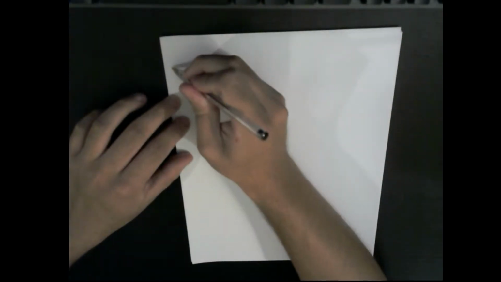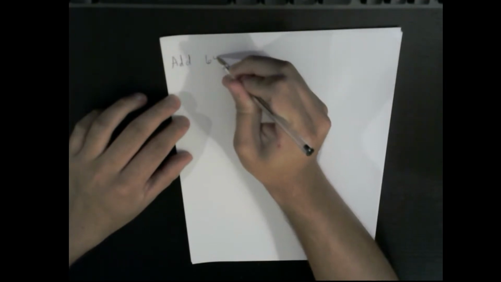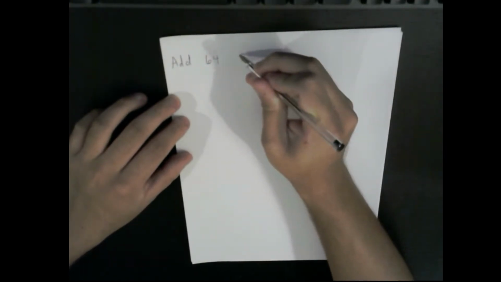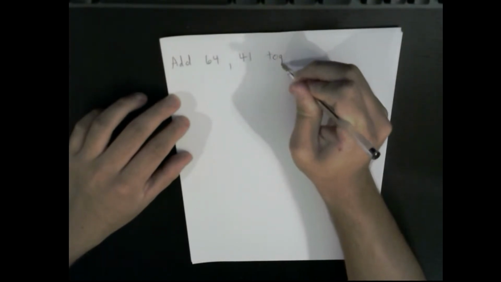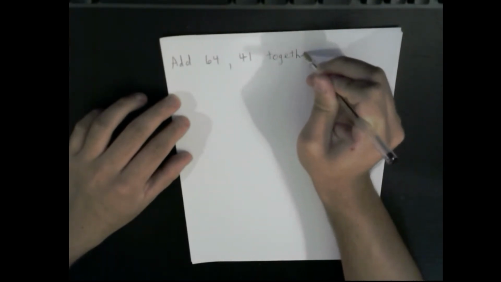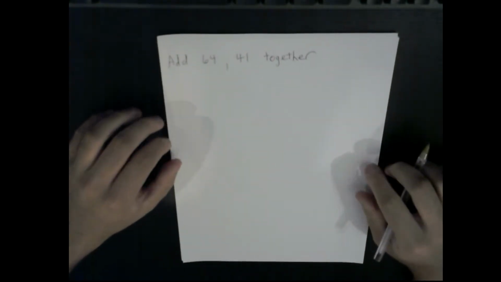So how we operate with binary numbers. We need to know how to go from decimal numbers to binary numbers. So I'm going to start out with our first example here. I want to add the numbers 64 and 41 together. So how do I do that?